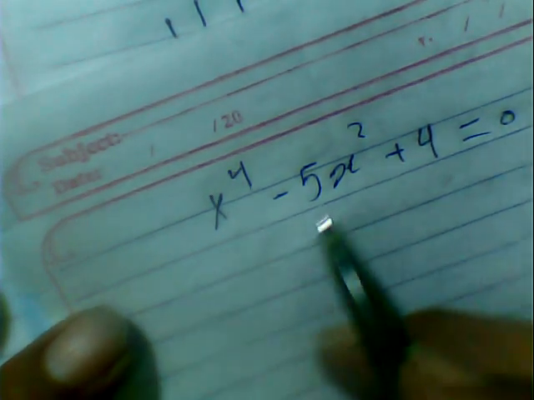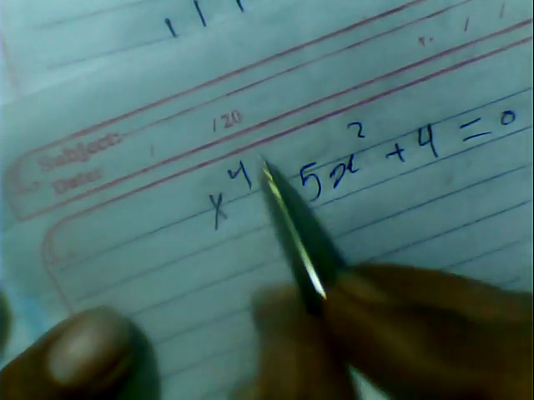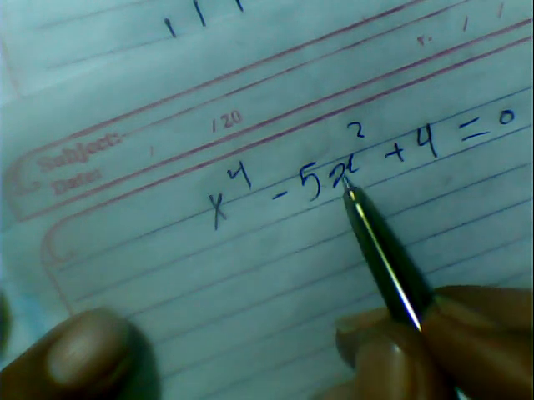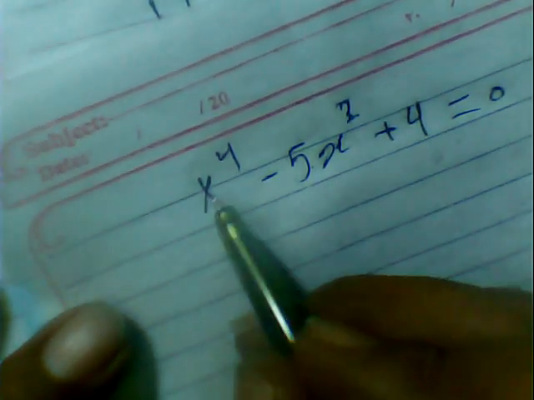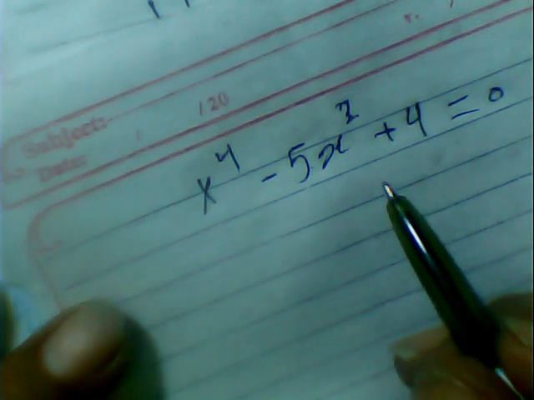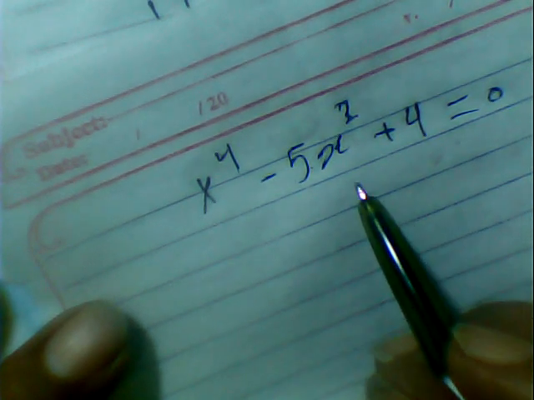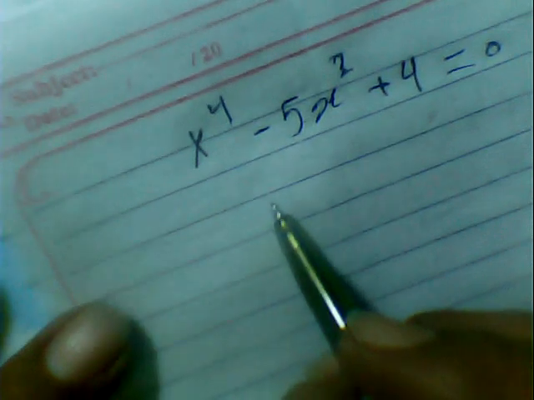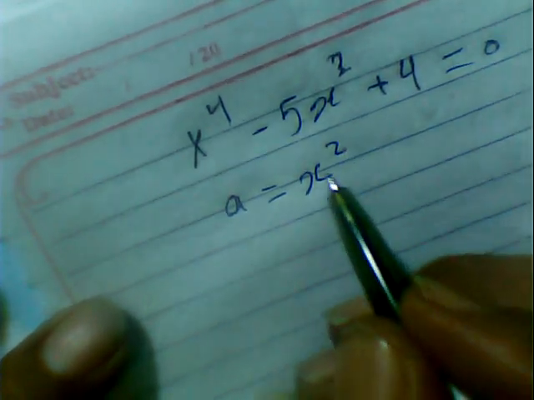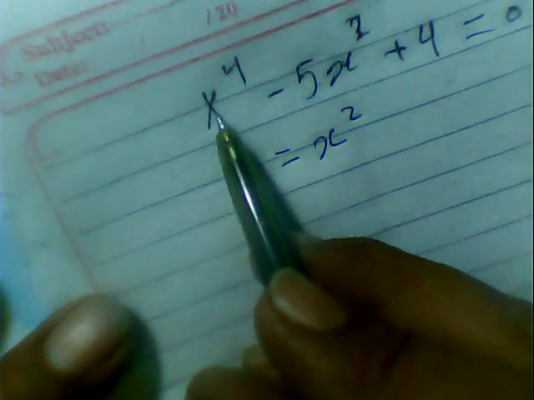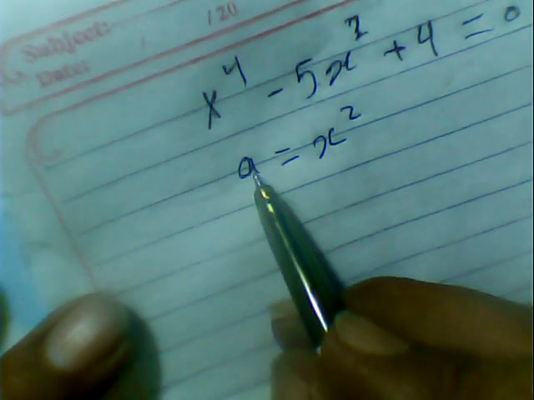How can we solve this? This is power 4 minus 5 power 2 plus 4. Okay, we can think about how to solve something like this. Maybe you put a equal x squared. We can replace every x squared by a.